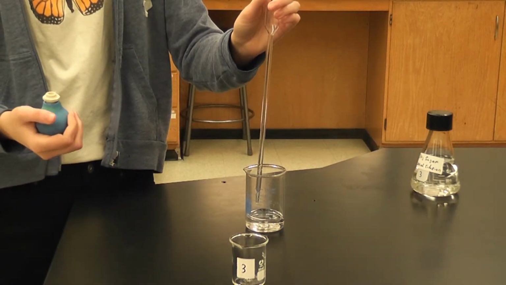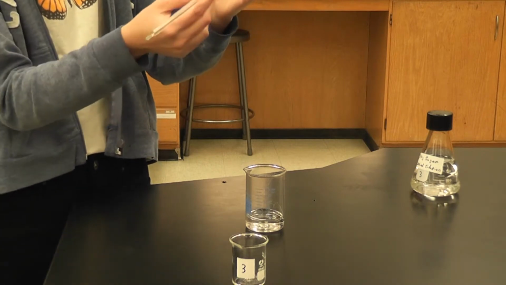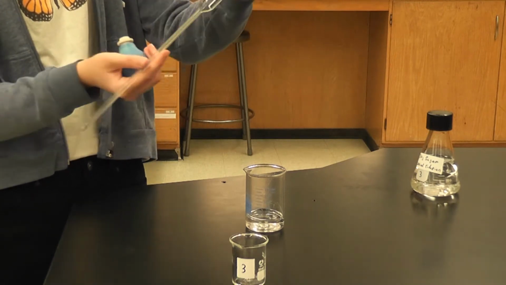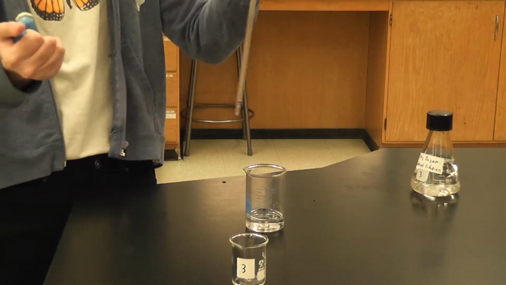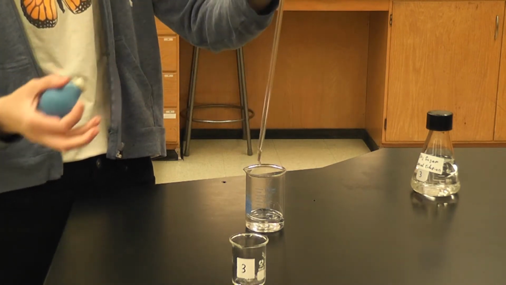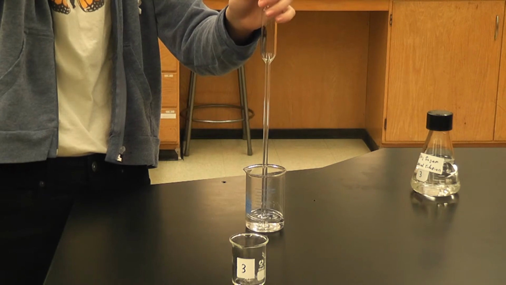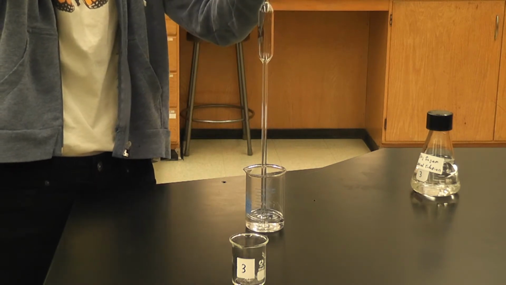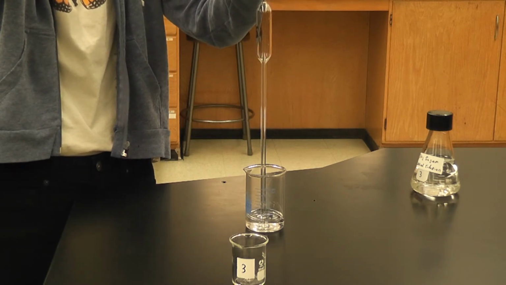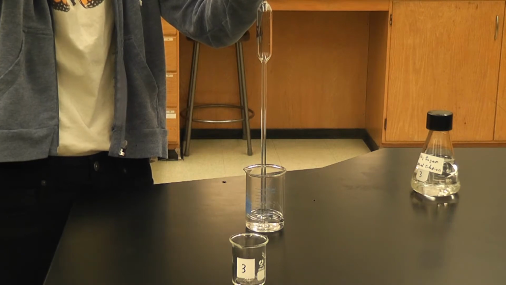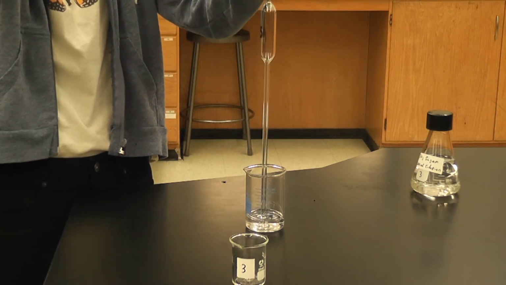Do we rinse our pipette every time? Yes, you rinse out the pipette each time with DI water and regular water just to not have the same solution in there, because each one has a different concentration. And after rinsing with DI water, do you rinse it once with the solution as well to avoid dilution? Yes.